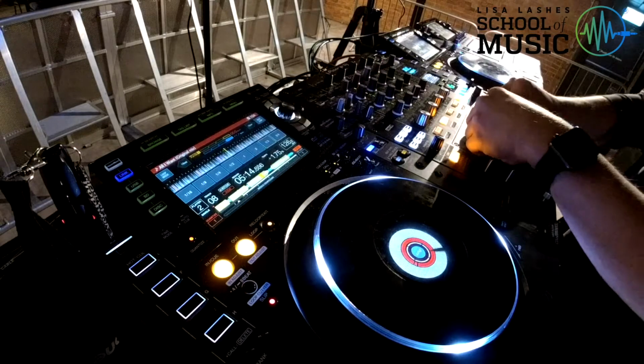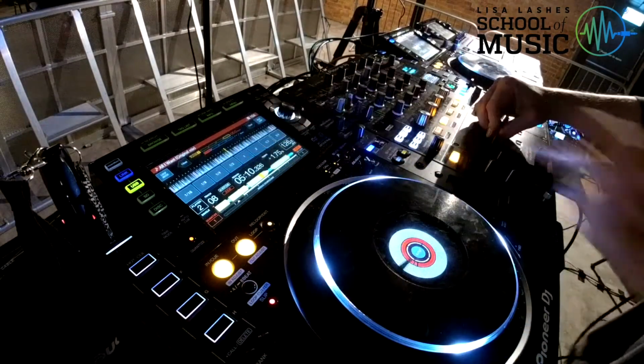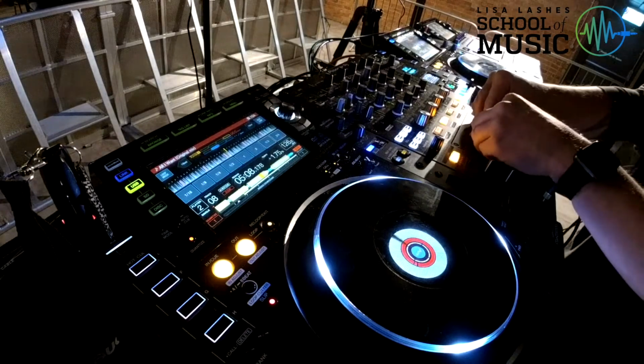Now this, as I say, you can use the manual looping still, but these loop buttons work really well when you're in slip mode.